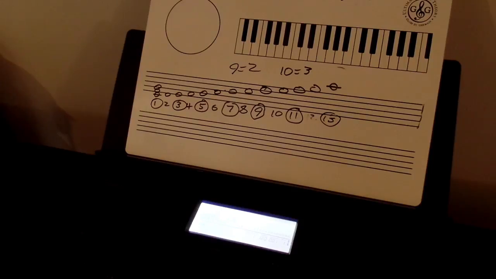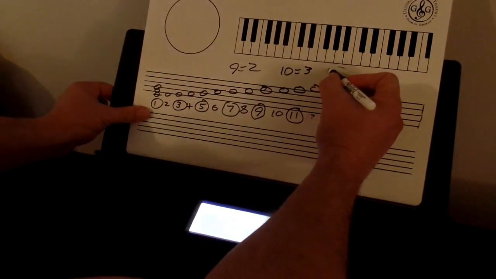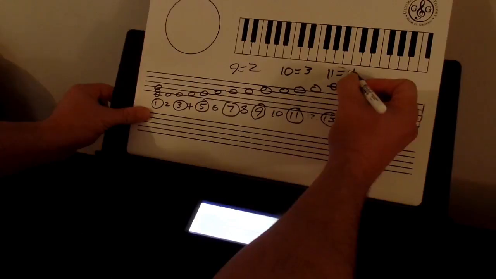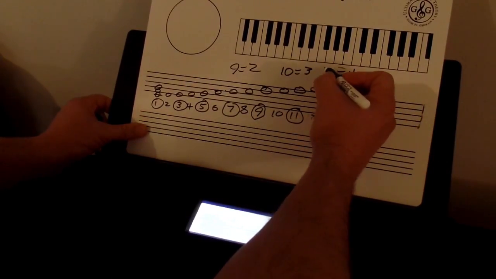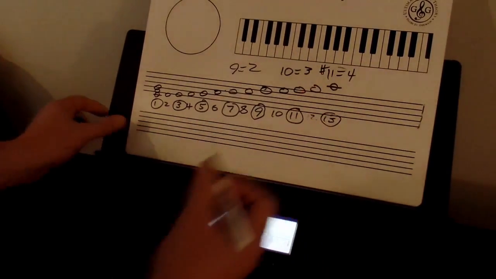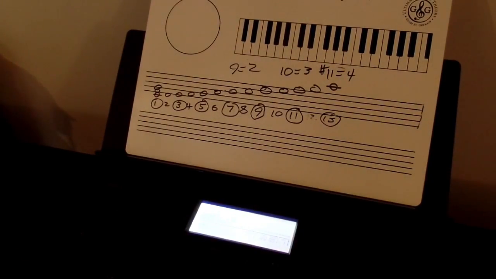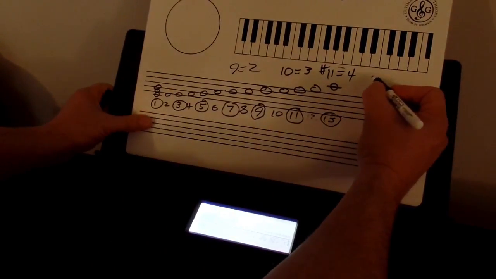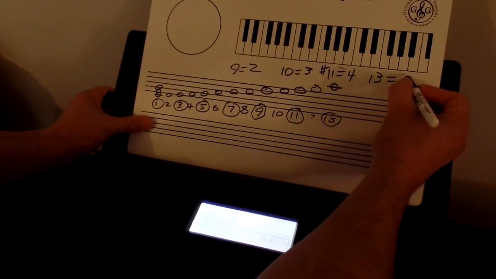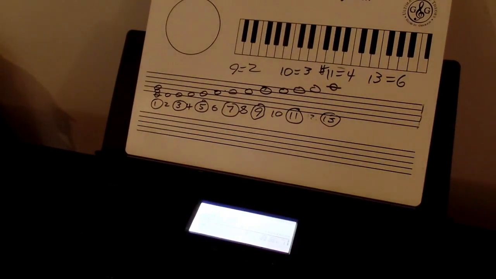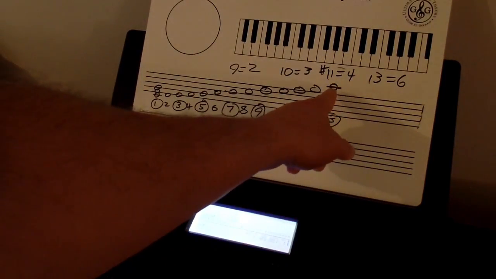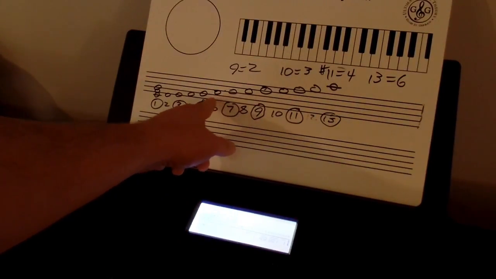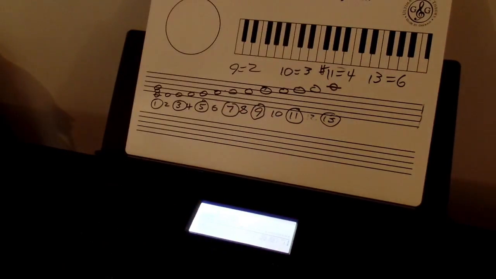The 11th is the same as 4, and that's important to know. 11 equals 4, and most of the time people are indeed talking about the sharp 11 when they talk about the 11. Then this is important to know that 13 equals 6. Those are just some things to know. The 13th is an A. The 6th is an A. They're the same note, right? And they both have different functions.